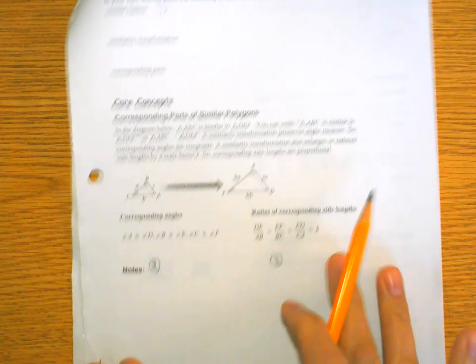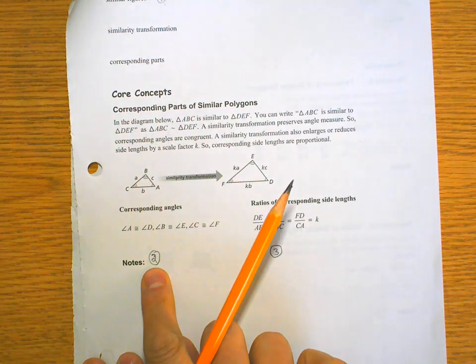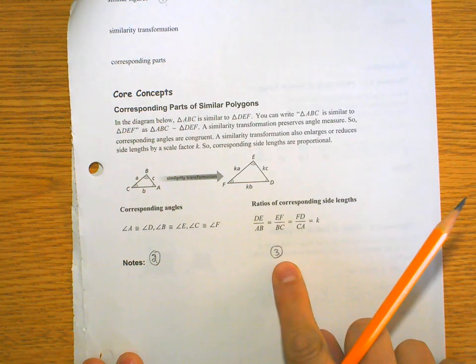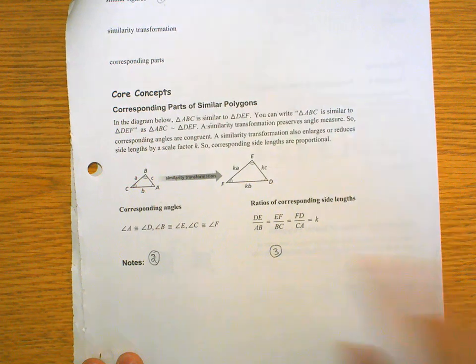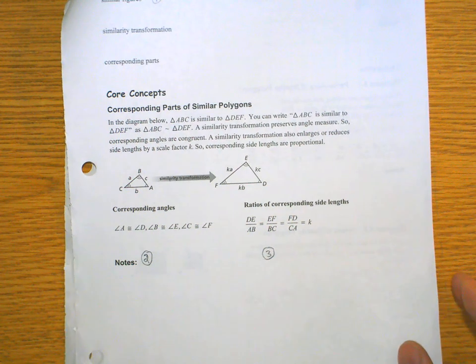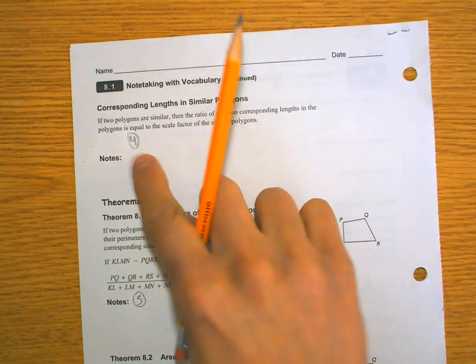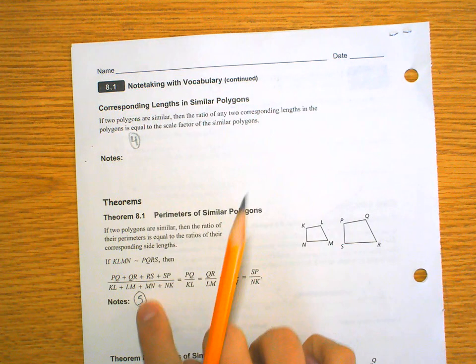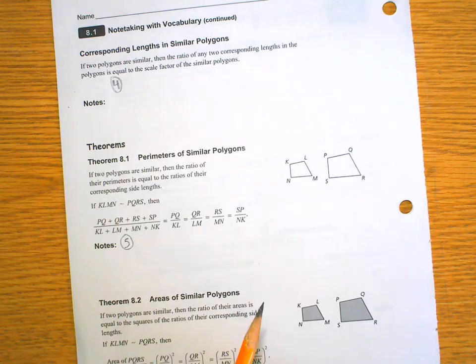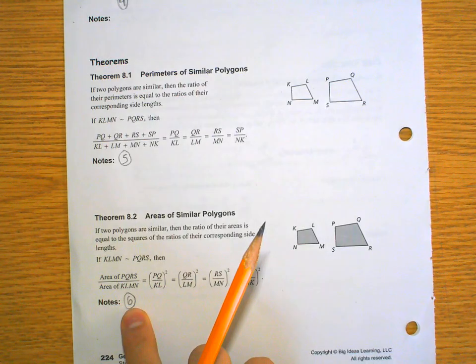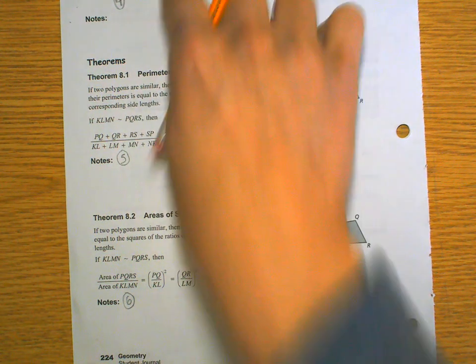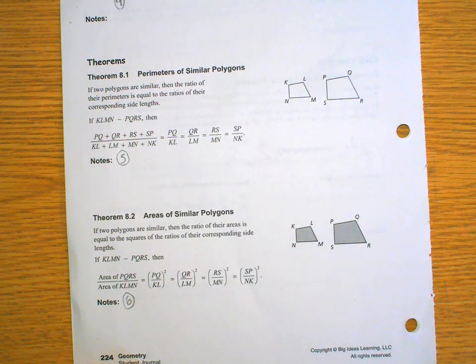We are going to put problem number 2 right here and problem number 3 right here. Turn the page over and we are going to do problem number 4 here, problem number 5, and problem number 6 down here. We're going to go over these in just a bit. Okay, so let's go ahead and get started on page 221.